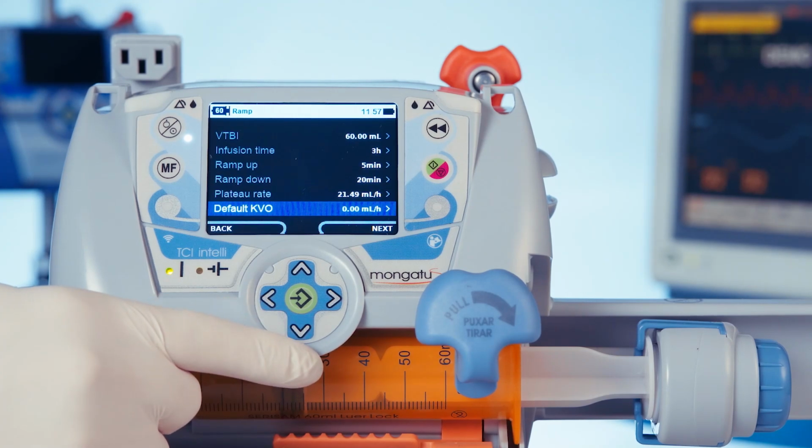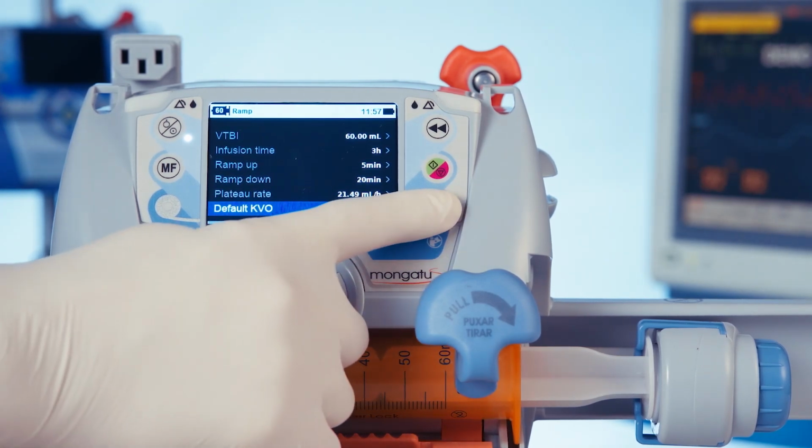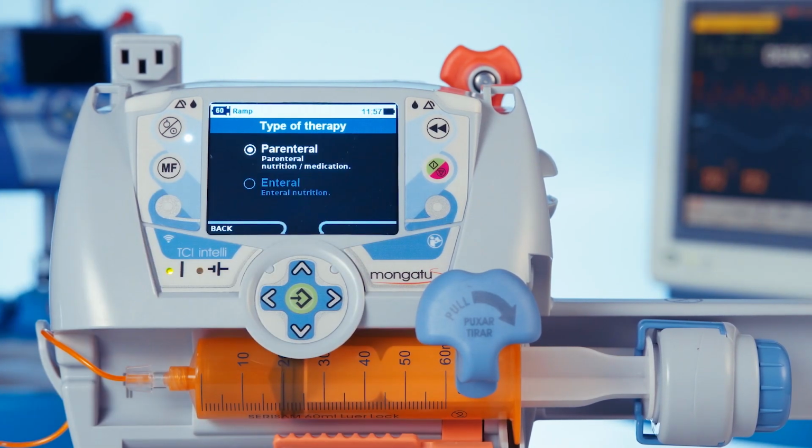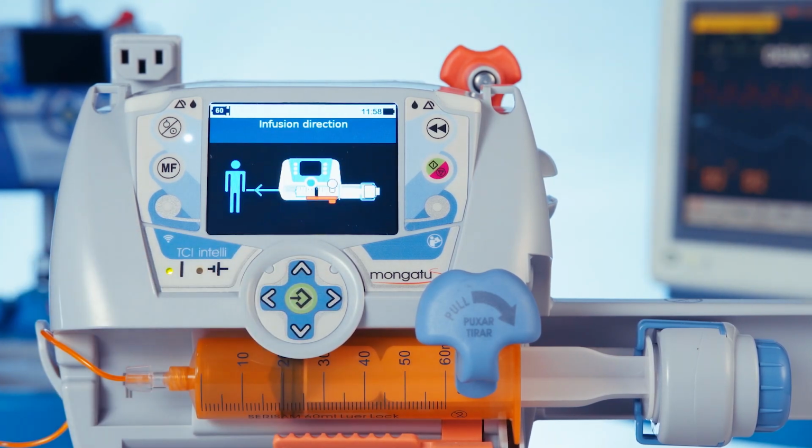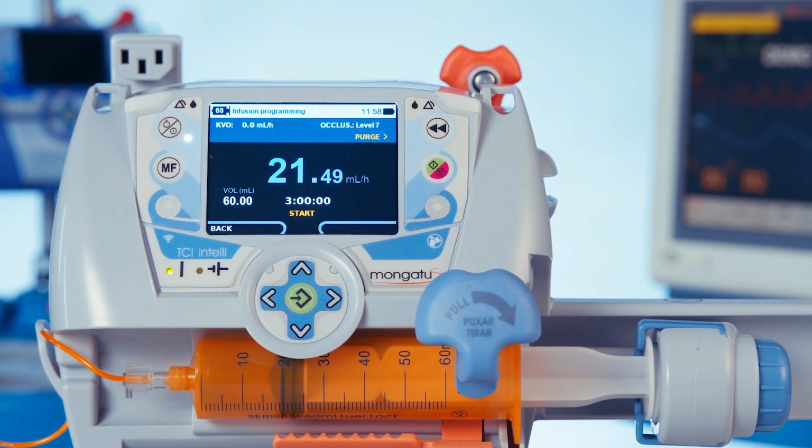The KVO is optional. We press next key. We need to select the type of therapy. Let's use parenteral and confirm. A message will be displayed indicating the direction of the infusion and suggesting the correct installation of the syringe.